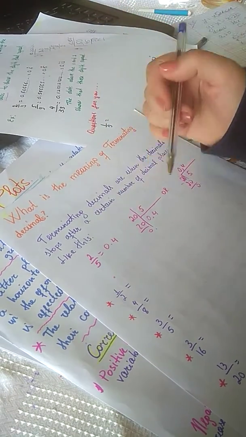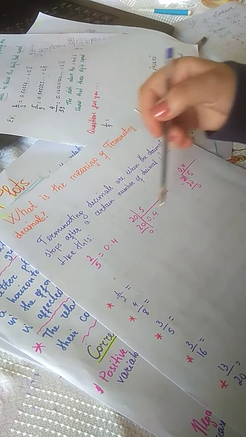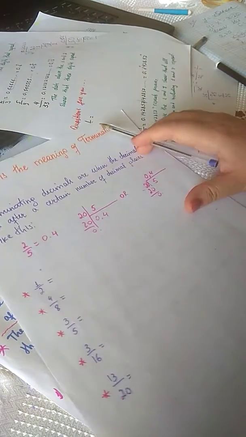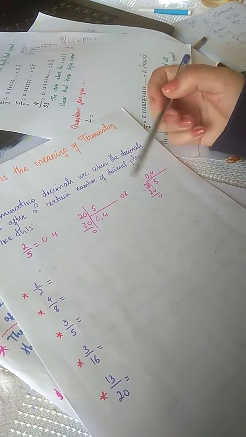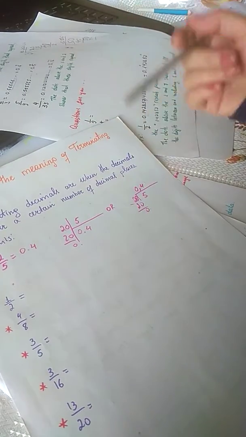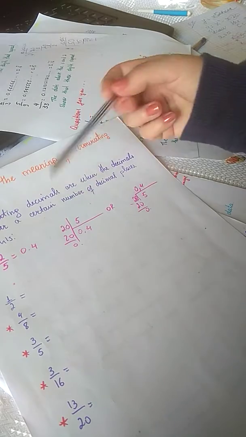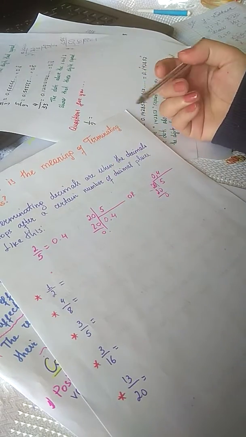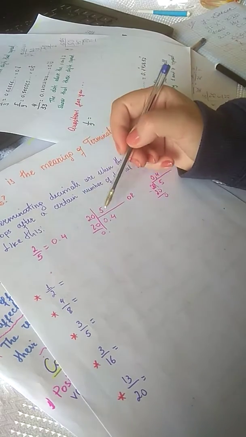Like 2 over 5, 2 divided by 5. I can divide like that or like this, both types, you know. Maybe some students don't know this division, so I just wanted to show this division as well. So 20 divided by 5, why 20? Because 2 can't be divided by 5.